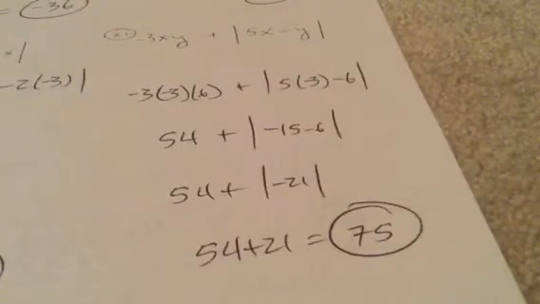Negative 3 times x times y is exactly that. You get 54. The absolute value of negative 21 is positive 21. You get 75 when you add those together. All right, so that's what you got in class today.